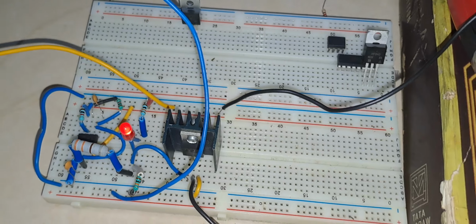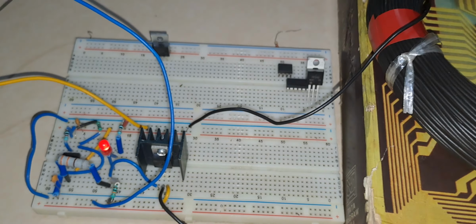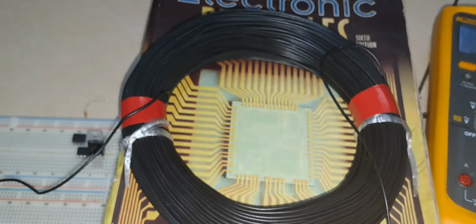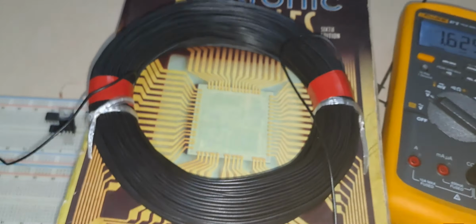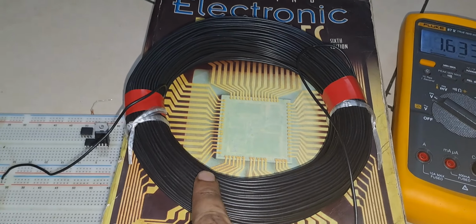Okay, so this is the circuit primary. The primary of the circuit is like this. So here you can see the primary coil. This is the coil number 1. As you have seen in the circuit, this is the coil number 1.